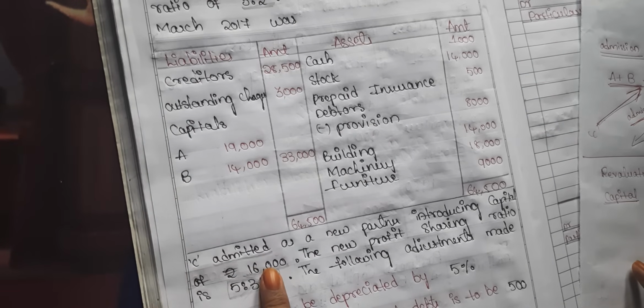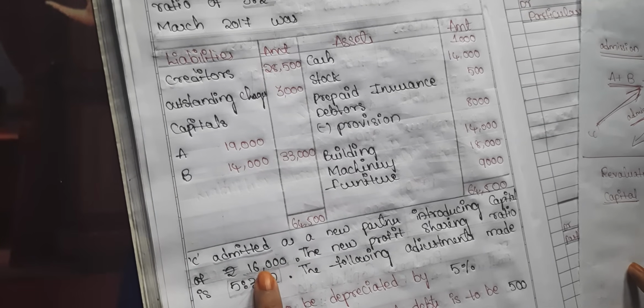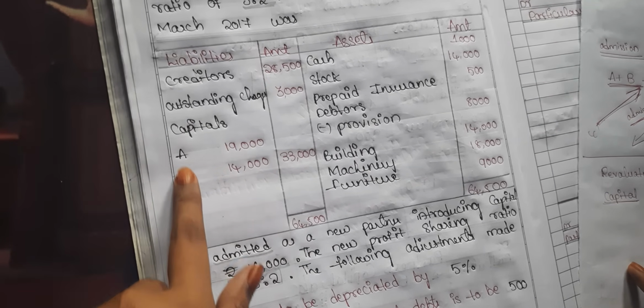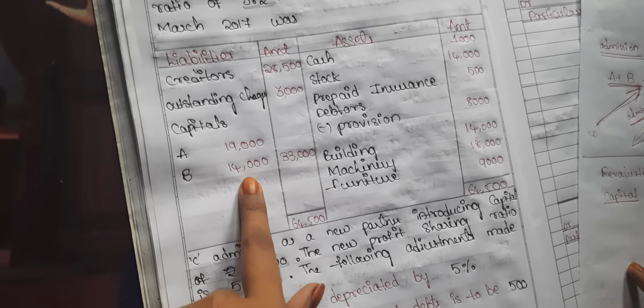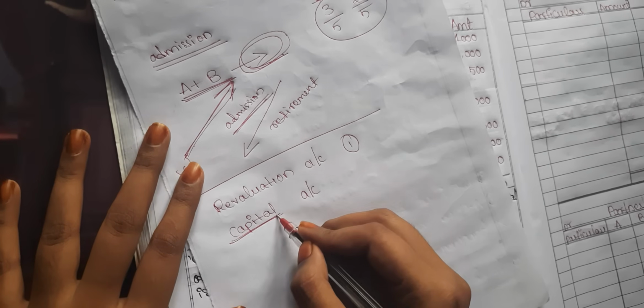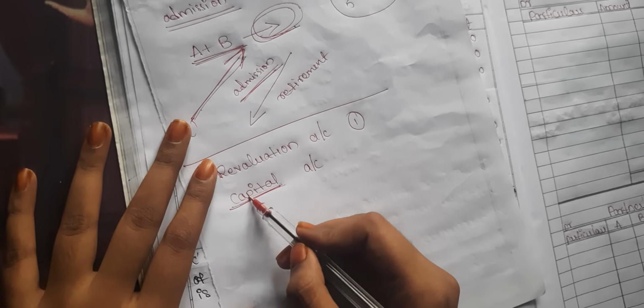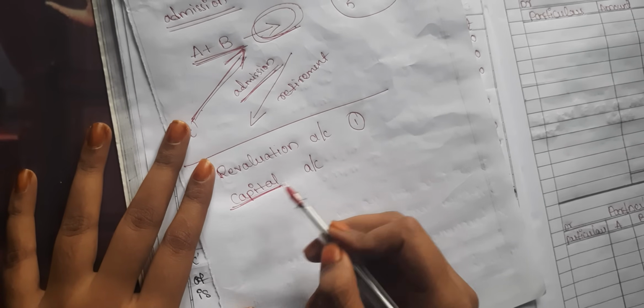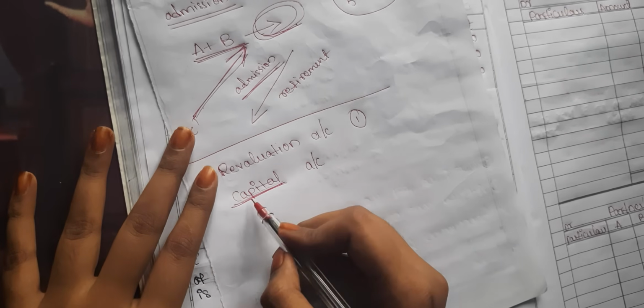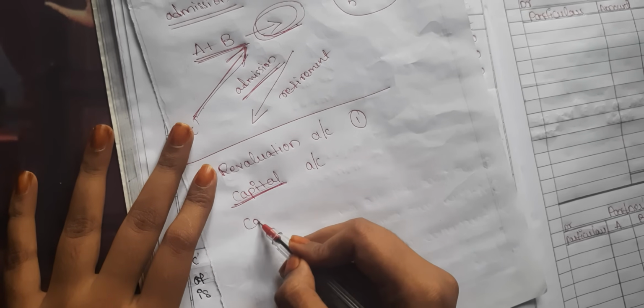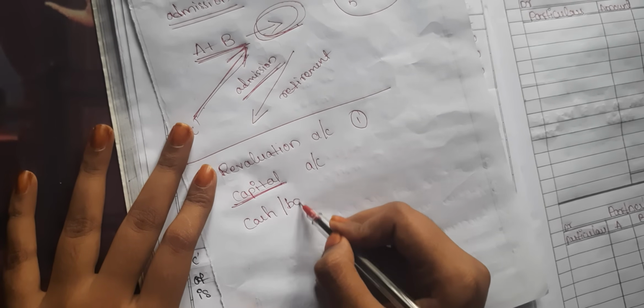Like C has come with the capital of 16,000, and the capitals of A and B are 19,000 and 14,000. So these amounts will go into the capital account. After the capital account, we will be making the cash or bank account.